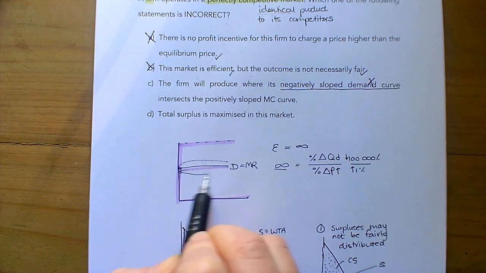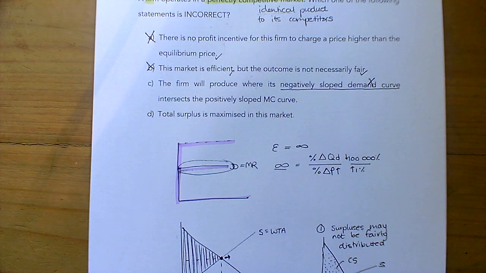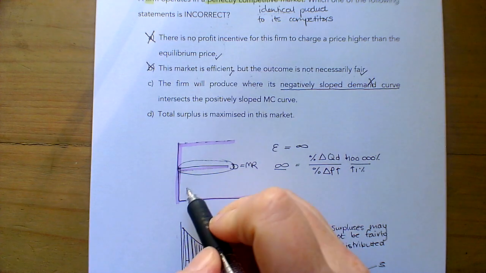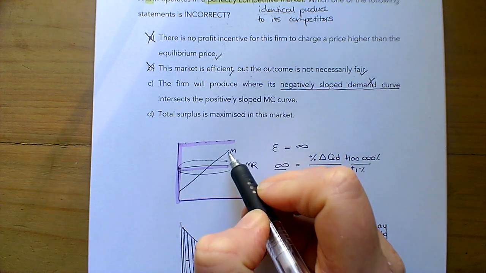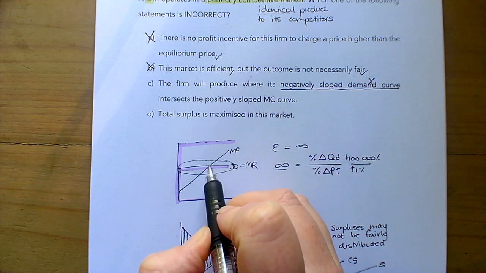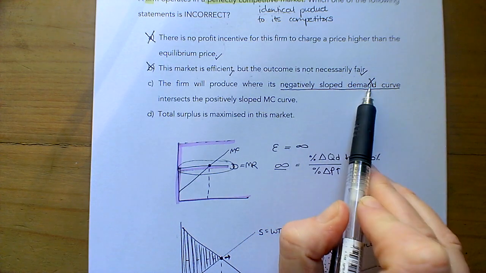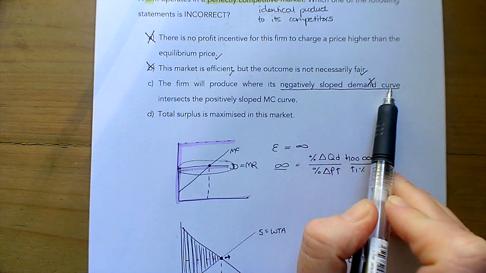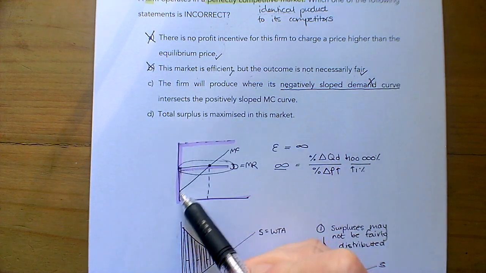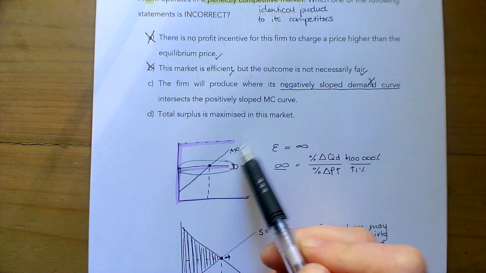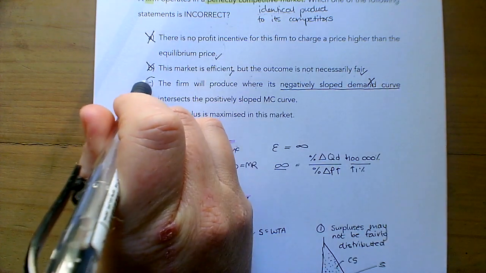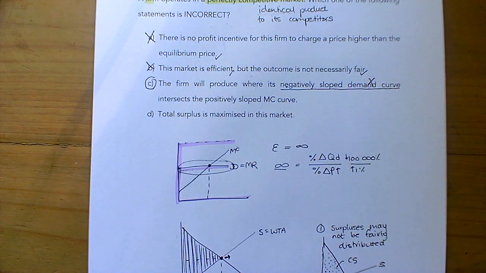As I drew down here, these firms that are price takers face horizontal demand curves, which are also their marginal revenue curves. And so facing an upward sloping marginal cost curve, they produce where the horizontal demand curve intersects a positively sloped MC curve. So this is an incorrect statement, which is why it is the correct answer to this question.